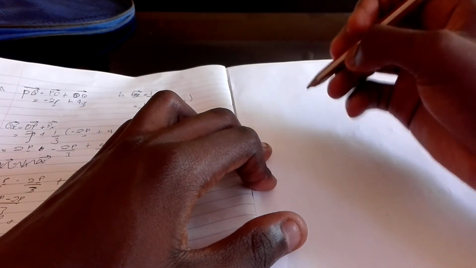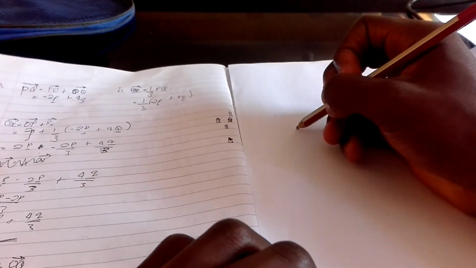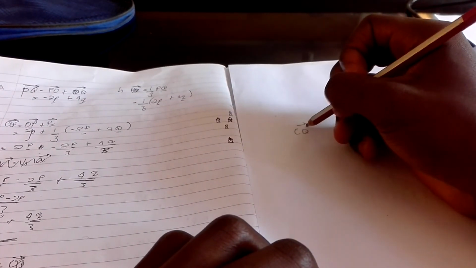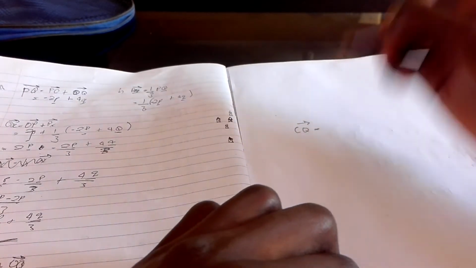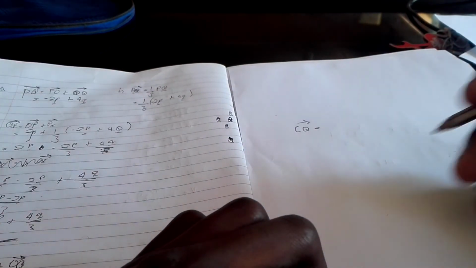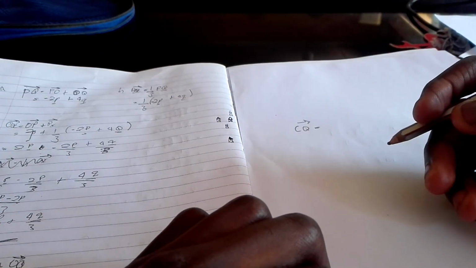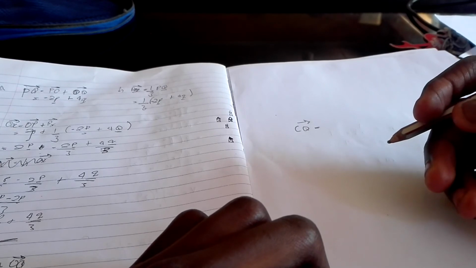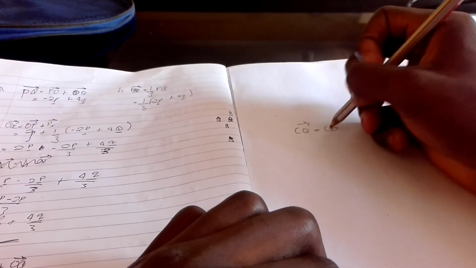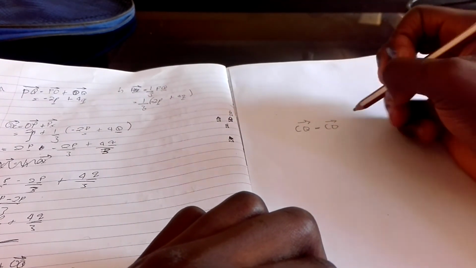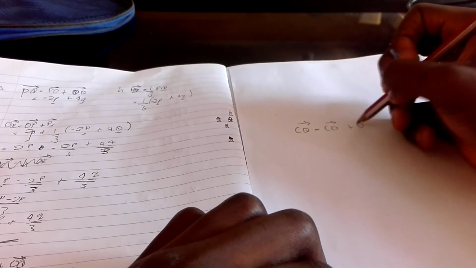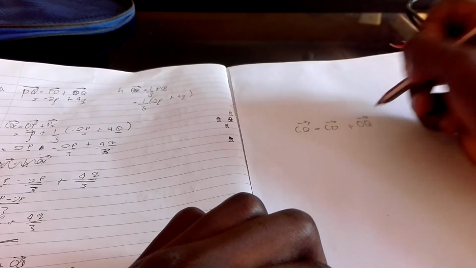That's the easiest way I can explain it. So how do we get to CQ if we look at our diagram? We can go CO and then OQ. So we'll go vector CO plus vector OQ. Okay, easy.